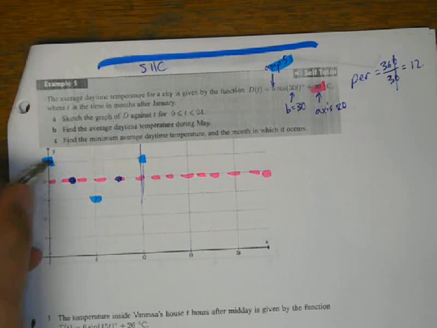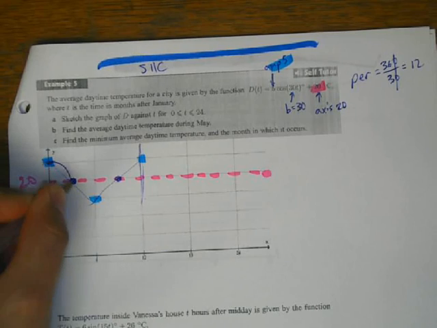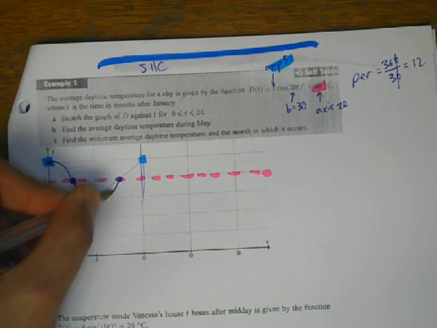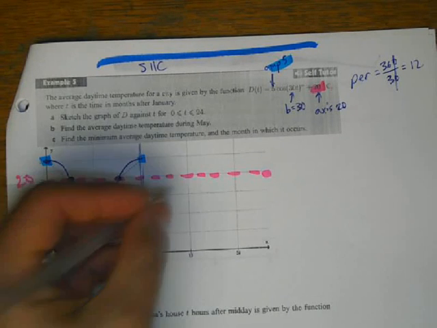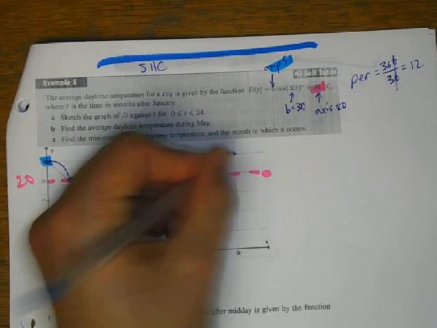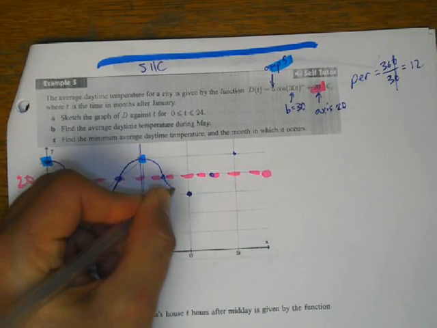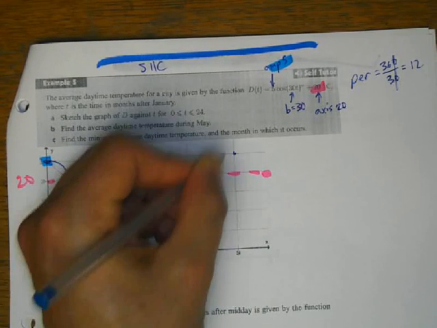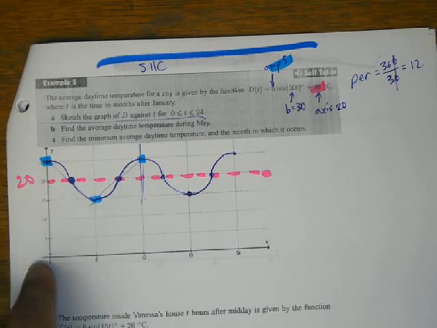Do not just draw a straight V. No. So you're going to draw a curve that looks like this. Okay? And then you're going to repeat. Okay, draw the curve that looks like this. All right? So there's our sketch from 0 to 24. And one period goes between 0 to 12.